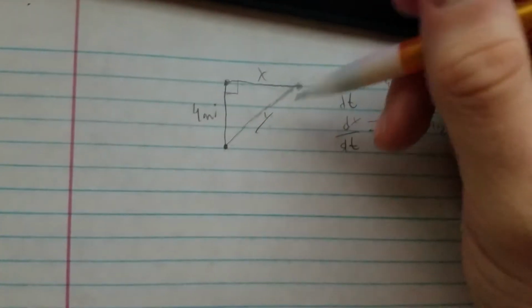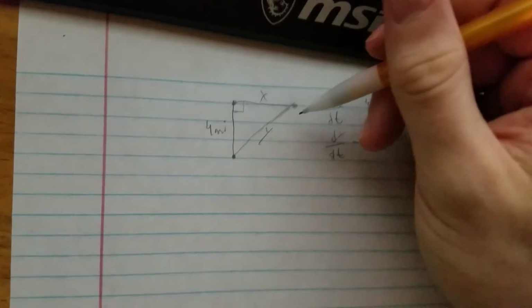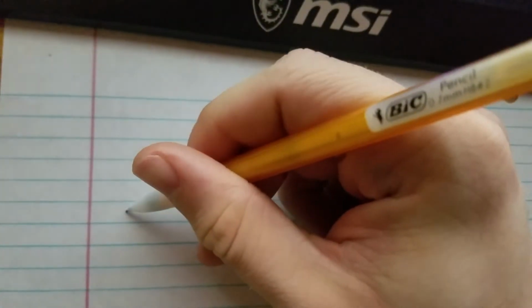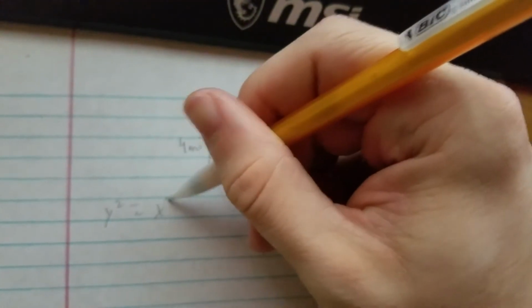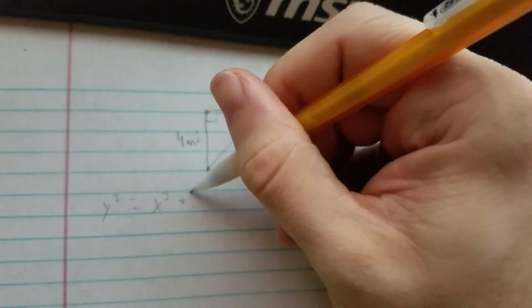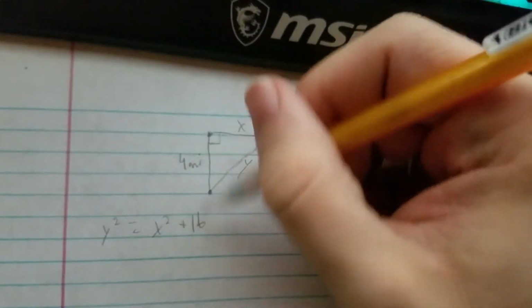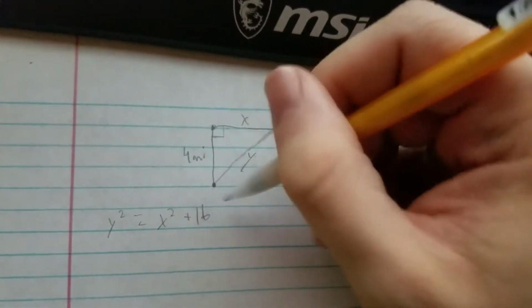So, how can we do this? Well, we have a right triangle. So, we set up an equation that includes both x and y. So, y squared equals x squared plus 16. And that's 16 because 4 squared is 16.